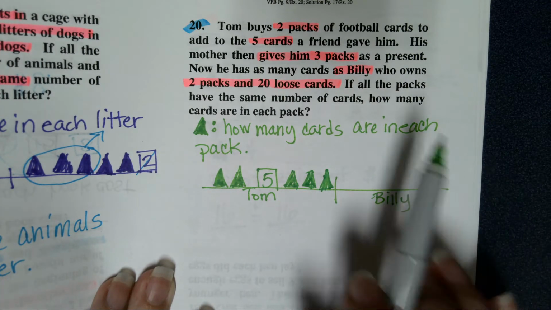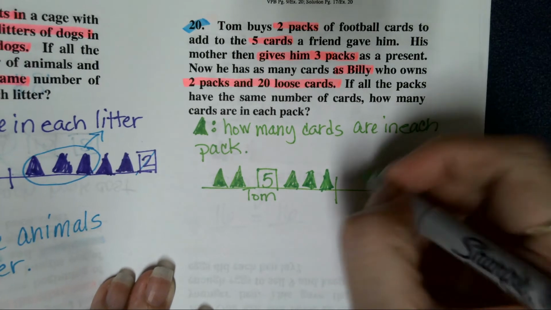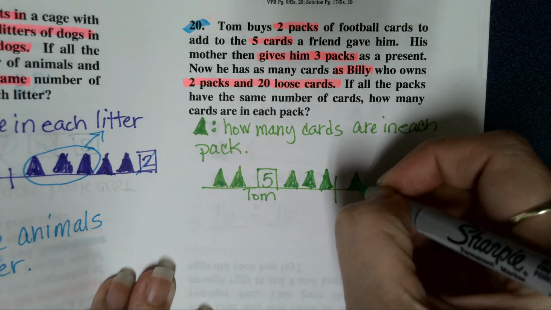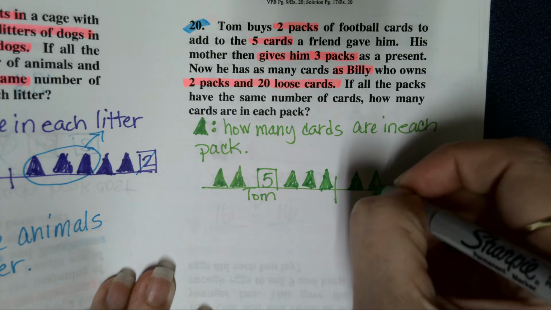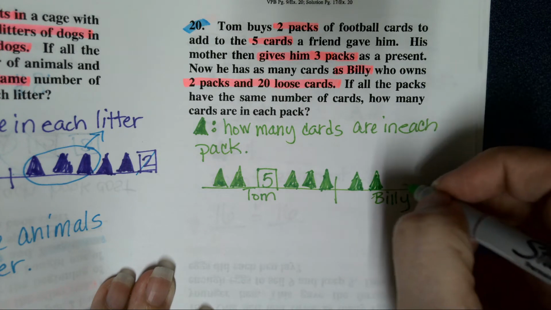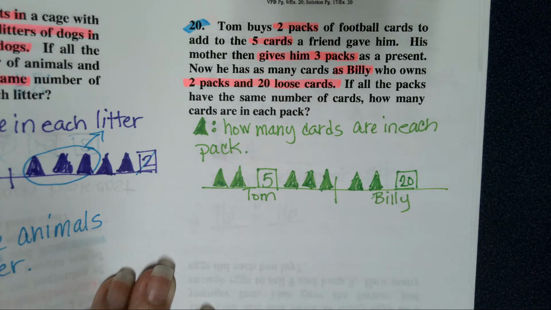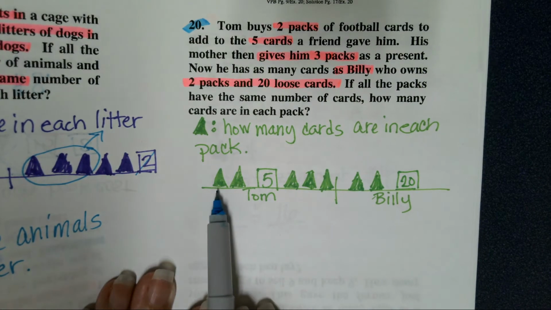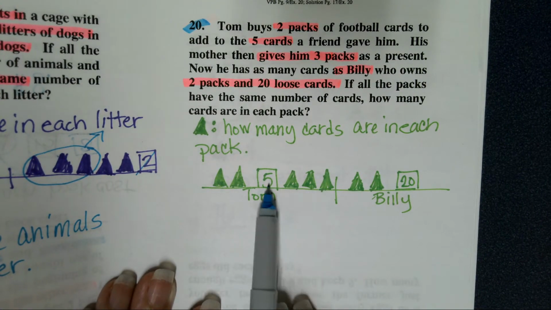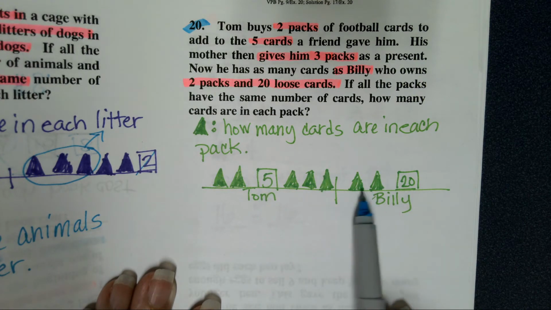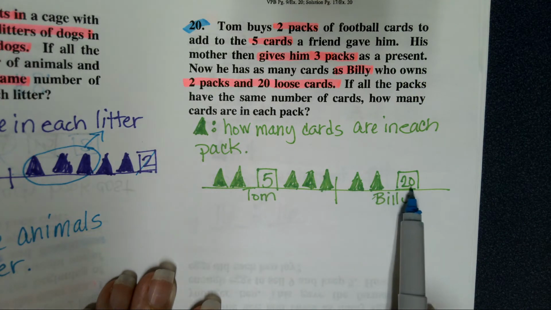Now he has as many cards as Billy, who owns 2 packs and 20 loose cards. So let's see how we're going to solve this one. On the left, we have Tom, who has 5 packs of cards plus 5 singles, and Billy has 2 packs of cards plus 20 singles.